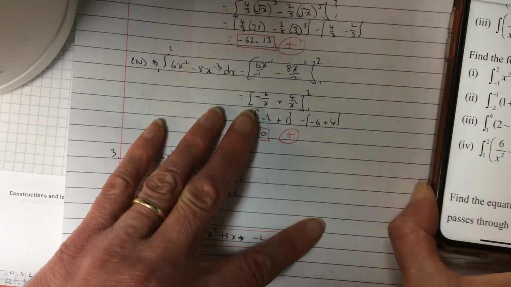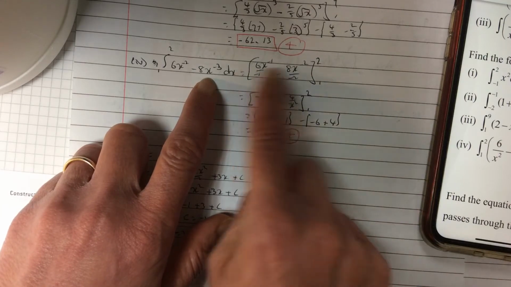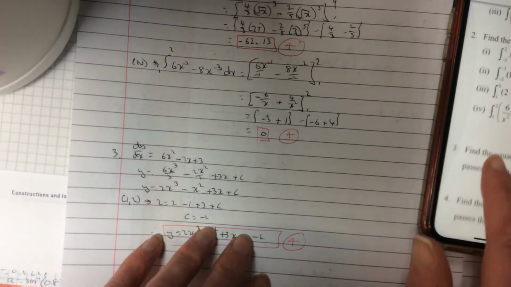Part 4 is just bring that x in the bottom up to x to the minus 2 and x to the minus 3, and then just go through it your normal way.